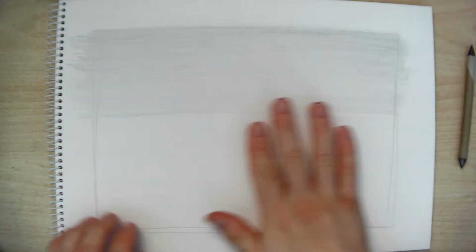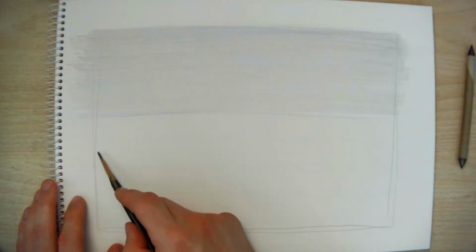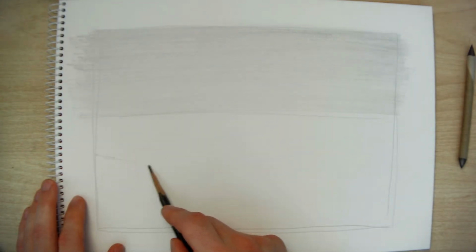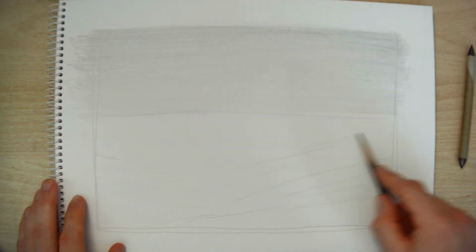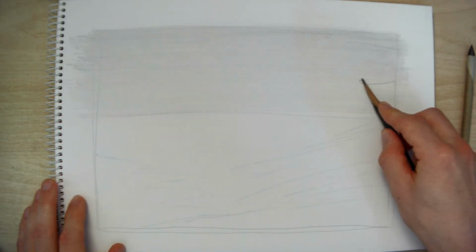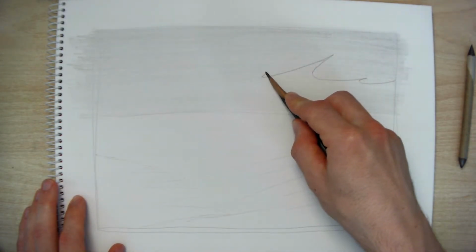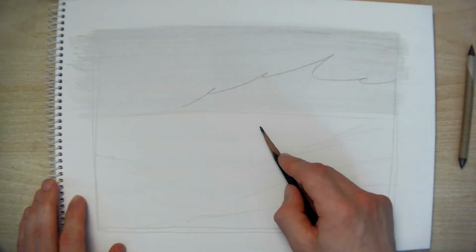Now I want to set up my scene. Let's say we've got a little something over here. Then there's something over there, and we've got some dunes over here.